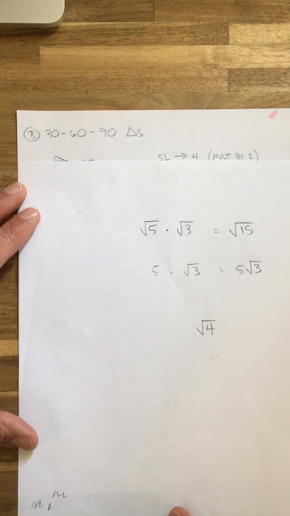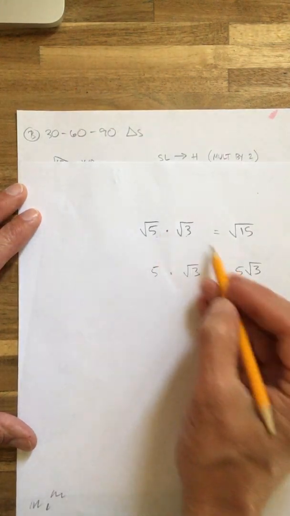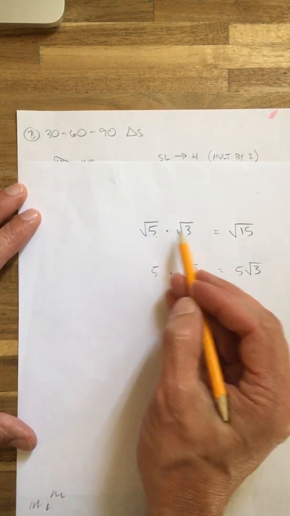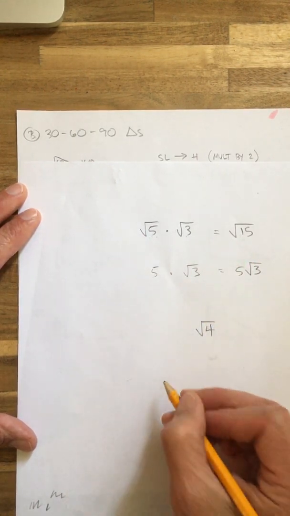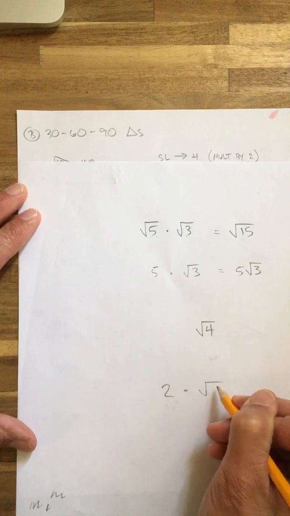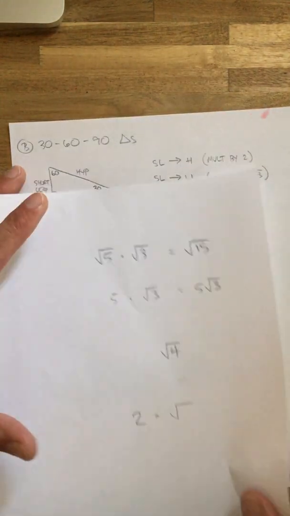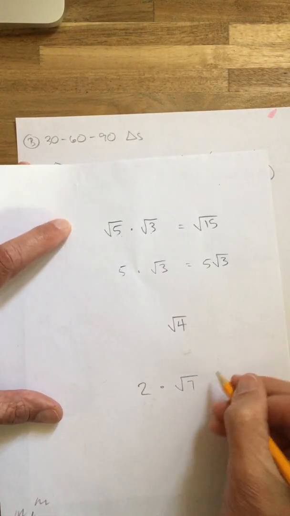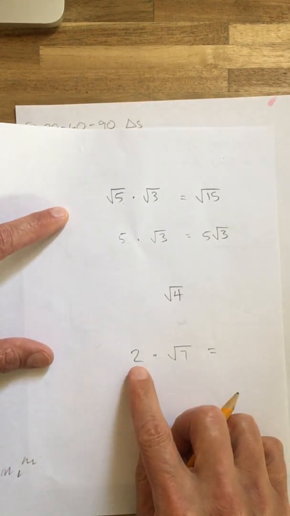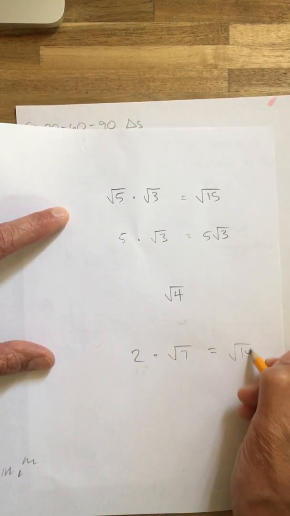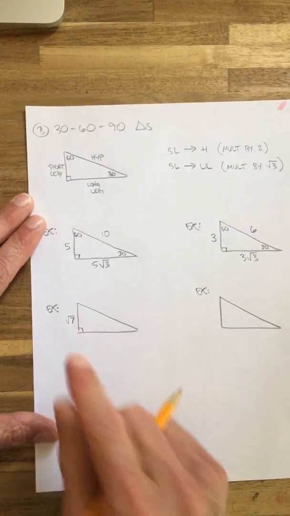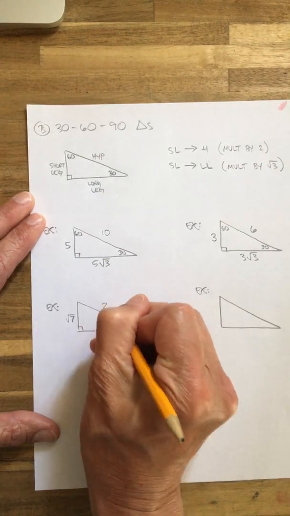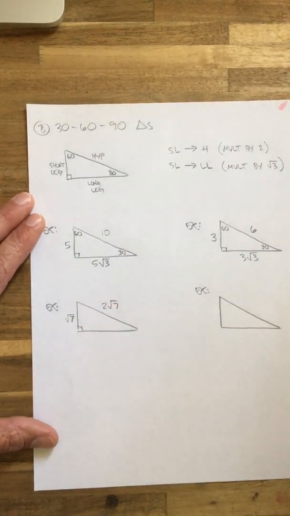Let's look over here. Which one do I do? Remember, is it like this and you get square root of 15? Or is it like this, right? It's 2 times square root of, what did I say? 7. 2 times square root of 7. Okay, what is that going to equal, right? Is it going to be the square root of 14? Is that it? Is that what it is? No, you better not say that, okay? All right, so 2 times that is just 2 square root 7, okay?